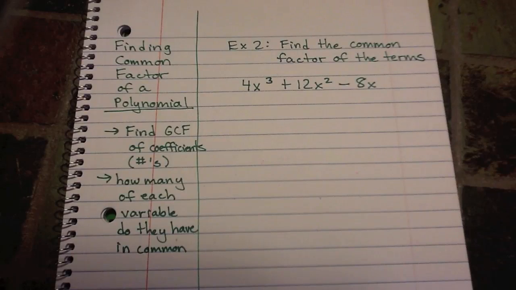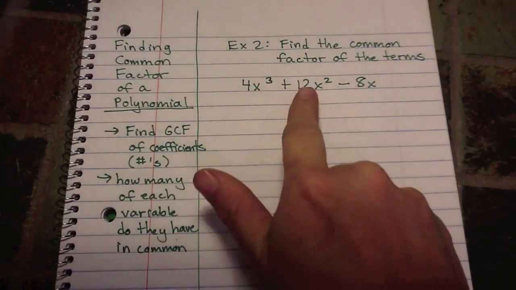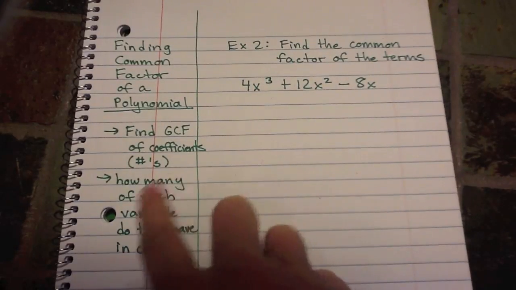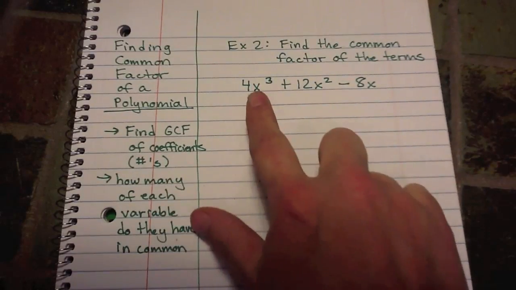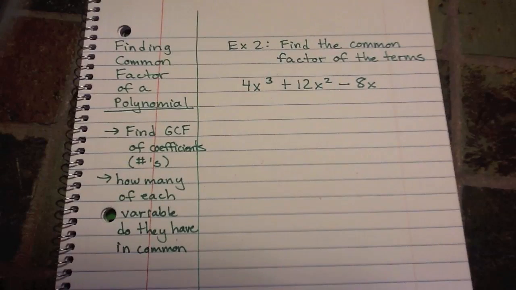When you go to find the common factor of these terms, you're going to look for the greatest common factor of your coefficients, which are your numbers. And then you're going to look at each variable and you're going to determine how many they have in common. And those will be the things you pull out to factor. Let's try it with this one.